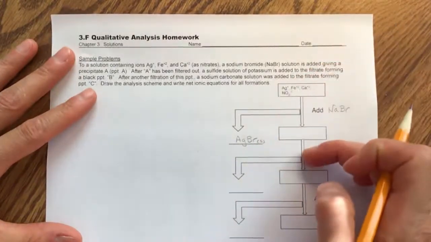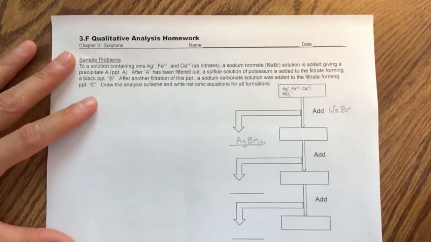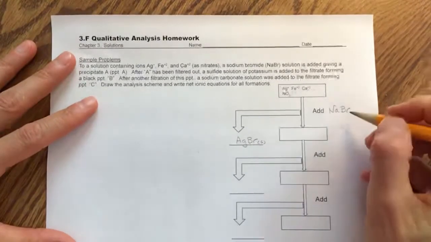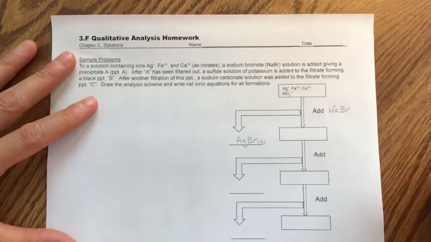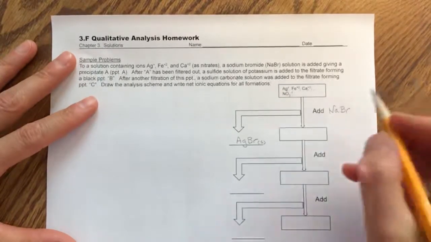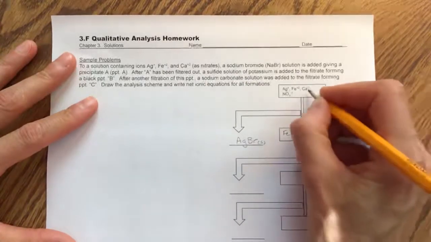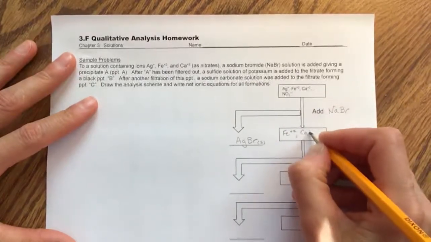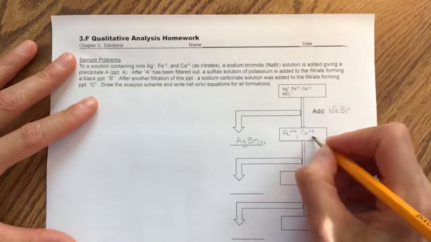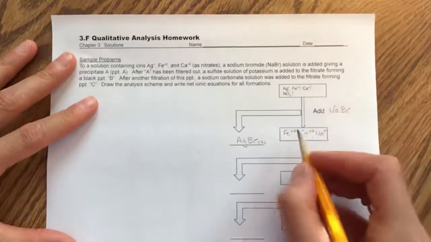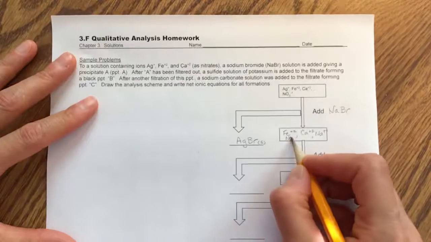What comes down here are any ions that remain soluble in the solution, as well as any that we added that weren't part of the precipitate. So we no longer have the silver, but we have iron 2, we've got calcium, we now have sodium added to that, and we've got the nitrate.